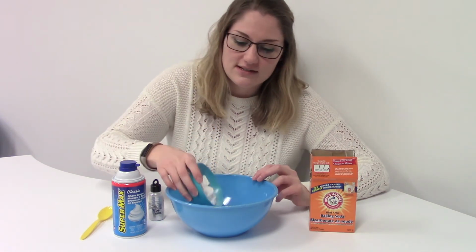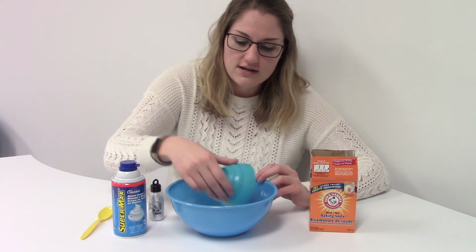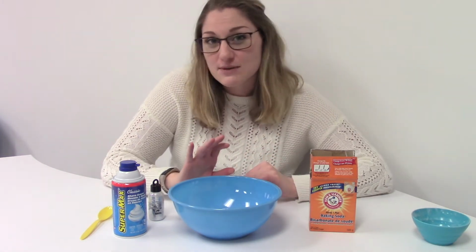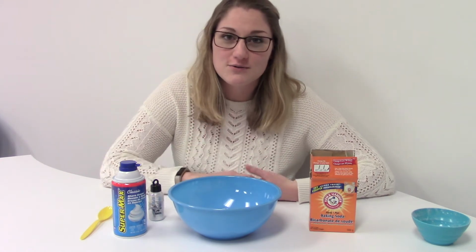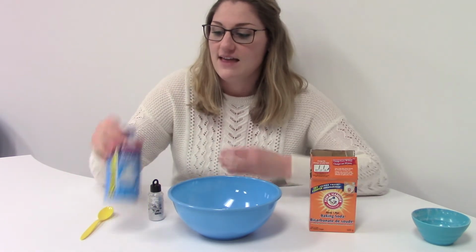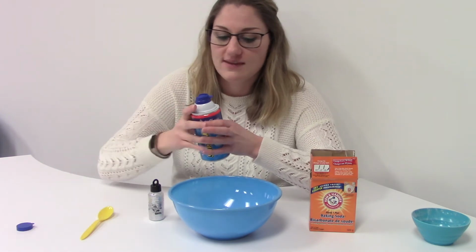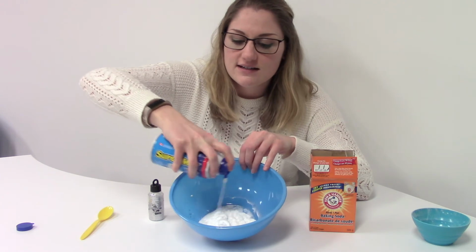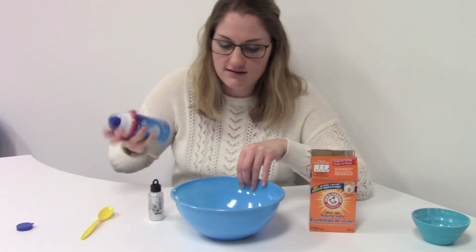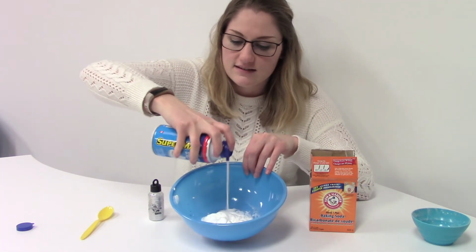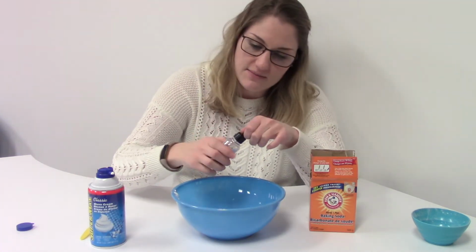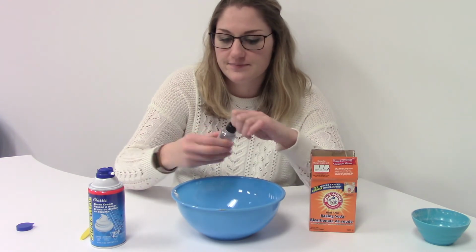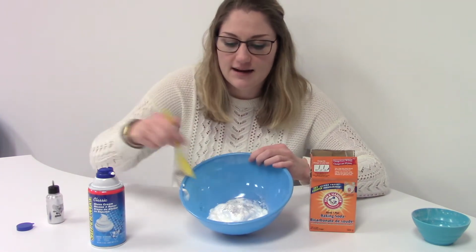So this is about 3/4 of a cup of baking soda. I'm gonna pour that into my bowl. There's no real precise measurements. It sort of just goes by feel and how you want your dough to act. And then all you do is spray in some shaving cream. I'm gonna add some glitter to make my snow dough sparkly. And I'm gonna mix it up.